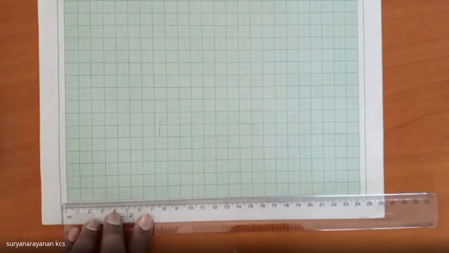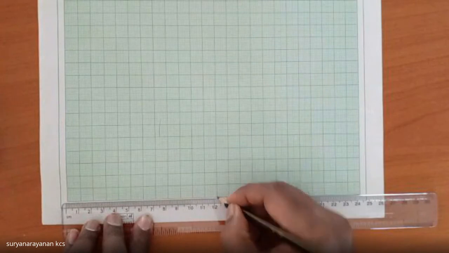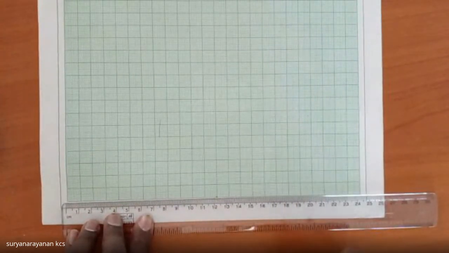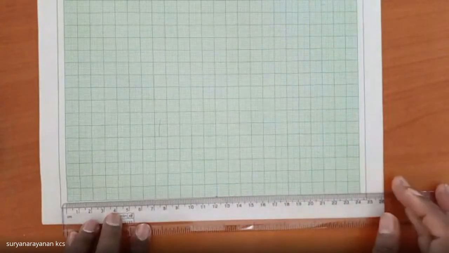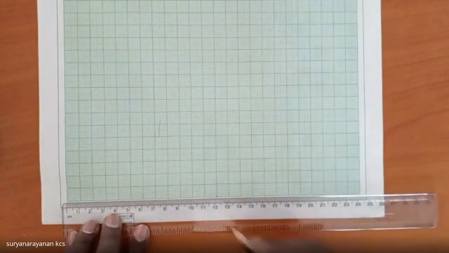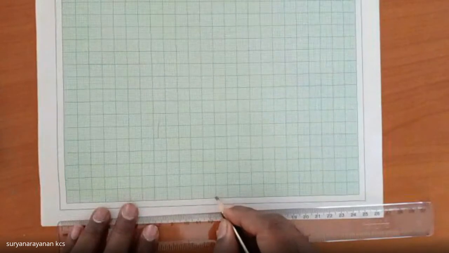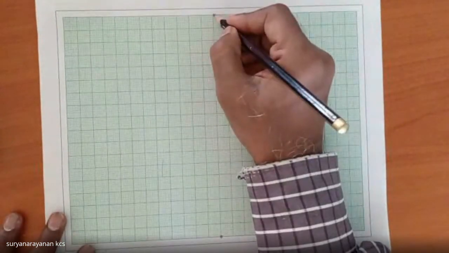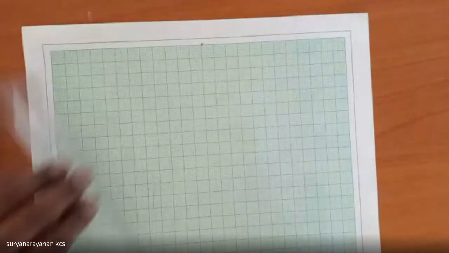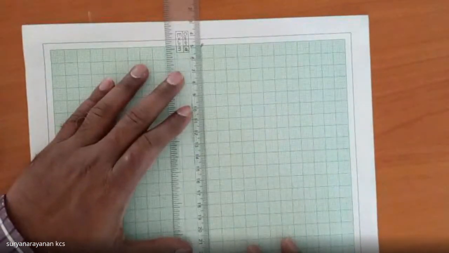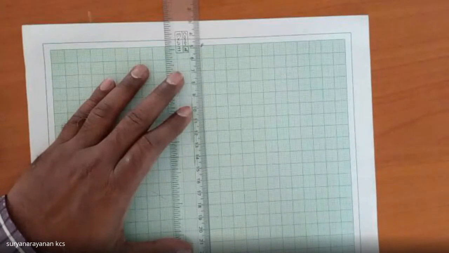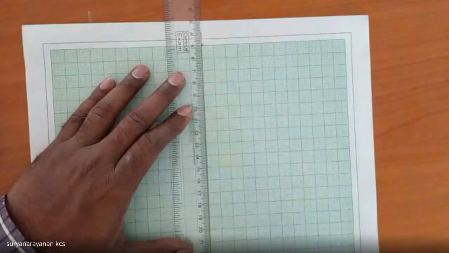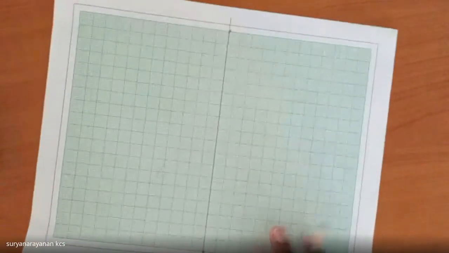At 12 centimeters, keep the dot. At 12 centimeters, see here, the dark line is there. Here also dark. Join these 2 points.